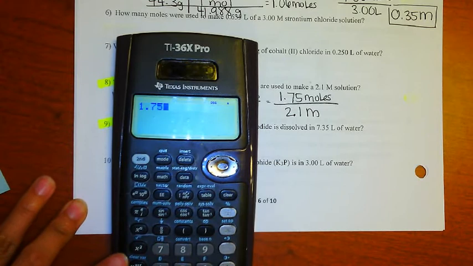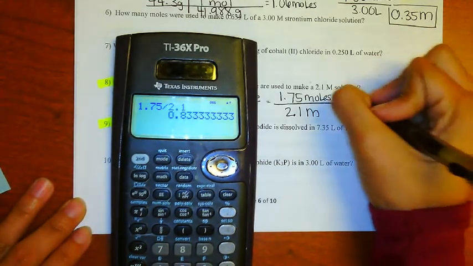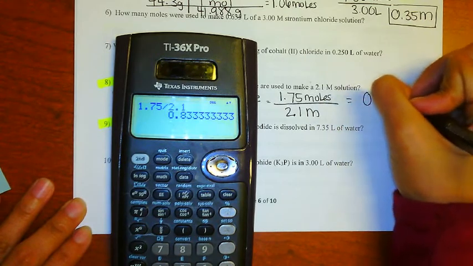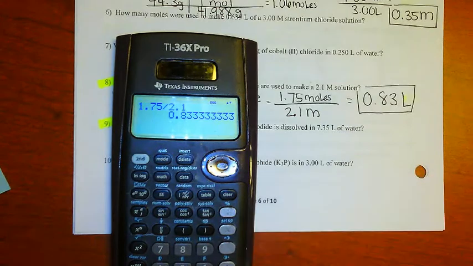Okay, so 1.75 divided by 2.1, and we get 0.83 liters as our answer.